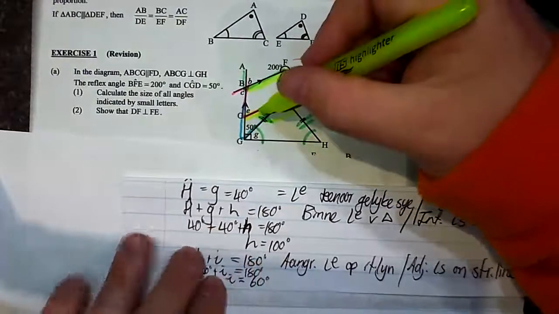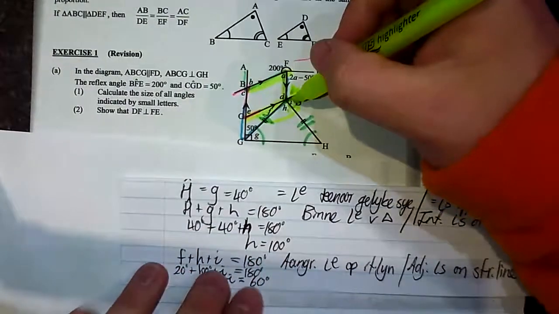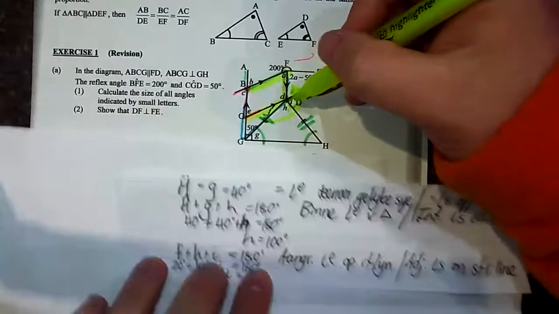Okay. So F plus H plus I is equal to 180 degrees.